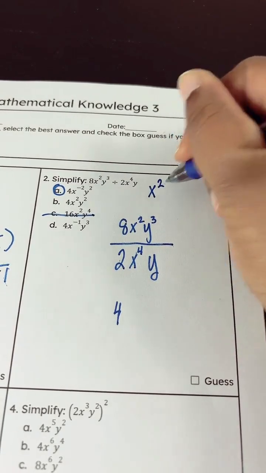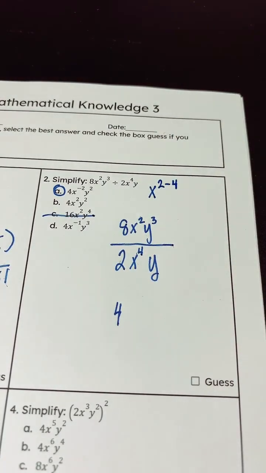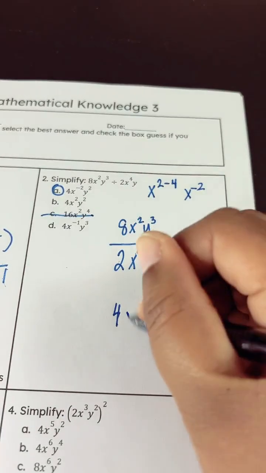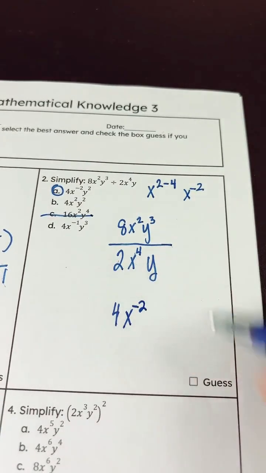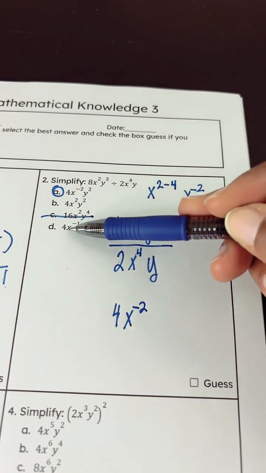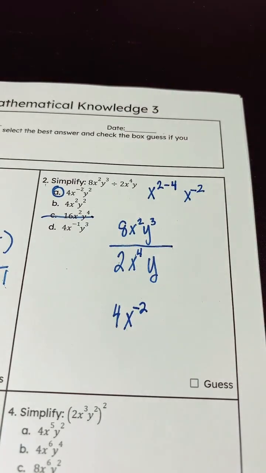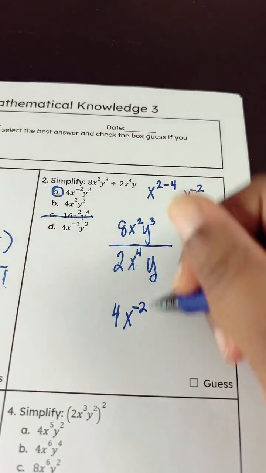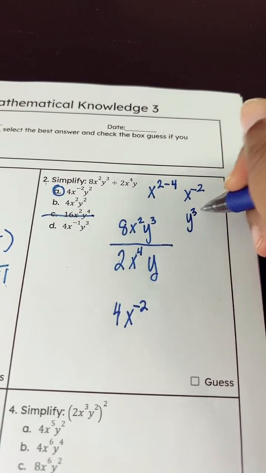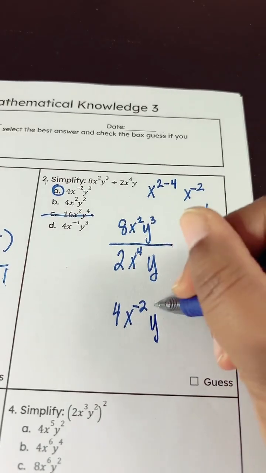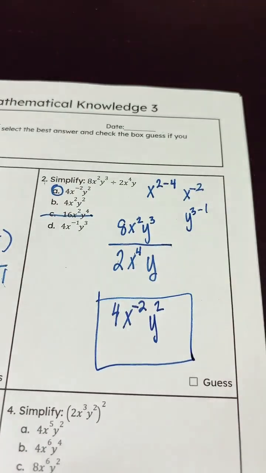So if I write 2 minus 4, then I would get x equals -2. And that's what I could write here. X equals -2. As soon as I see this -2, there's only one answer that has an x of -2. So A has to be our answer. And then here we would do y, 3 minus 1. Remember, there's always a 1 when you don't see it. And that's why it's y squared. So perfect.